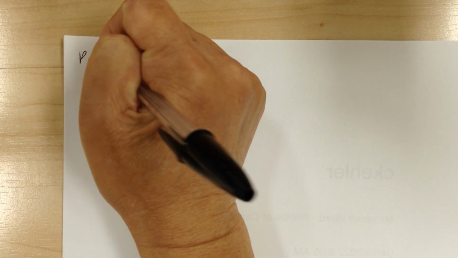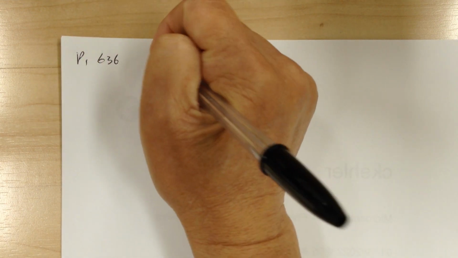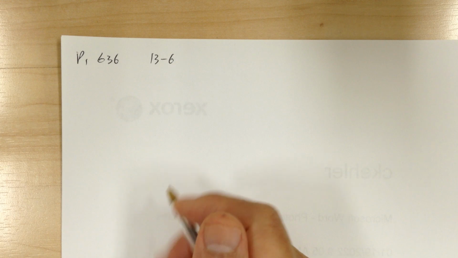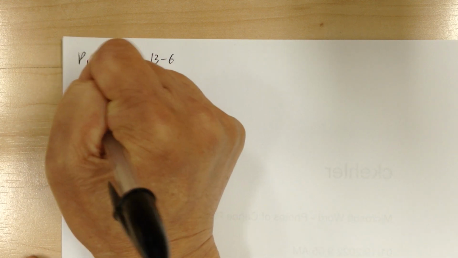Let's go to page 636, and this is lesson 13-6. The objective of this lesson is to simplify trigonometric expressions and to prove identities. So on page 636, you have this list of identities that you can use. And so when you solve, you have to apply those identities. So let's go to example 1.